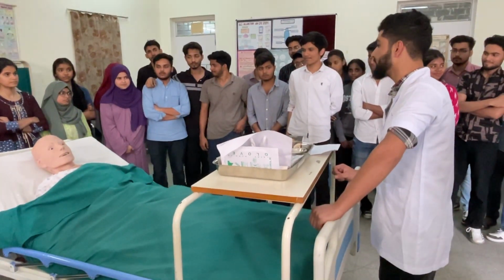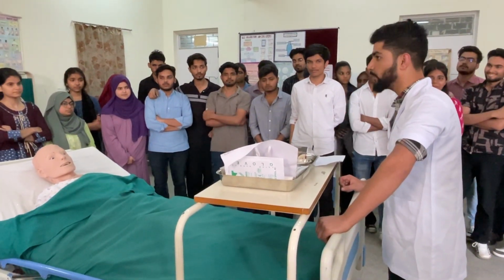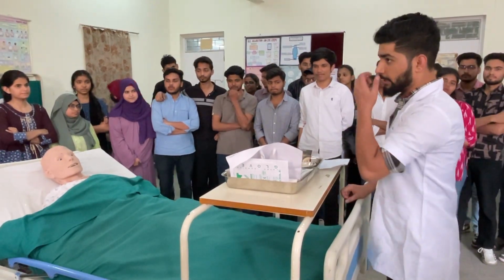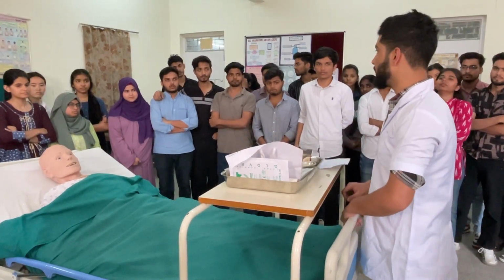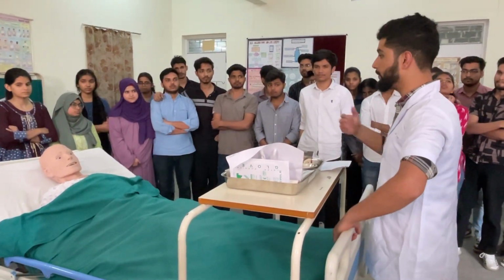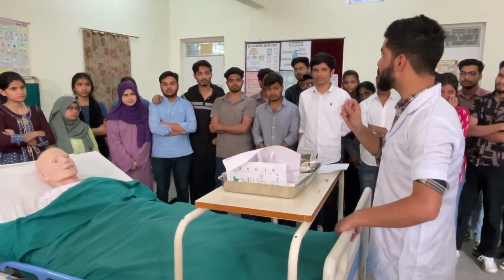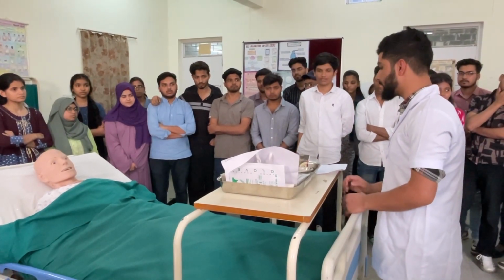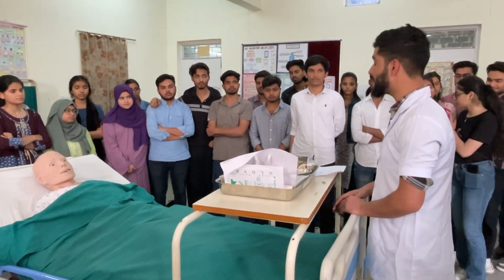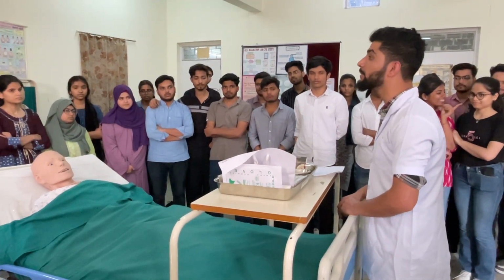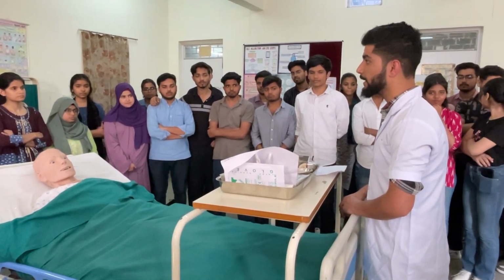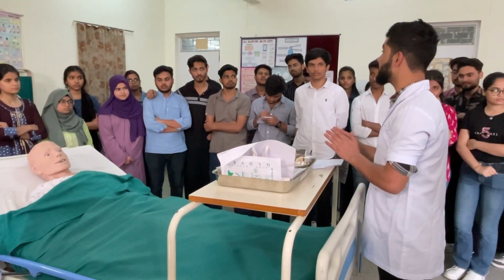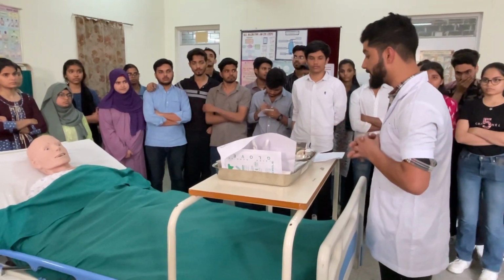Now we are going to demonstrate this very particular procedure, and the procedure is oxygen administration. Before we follow the procedure, there are some instructions which we have to keep in mind. The first instruction is be sure that the client has no matches, cigarettes, or any other smoking material.